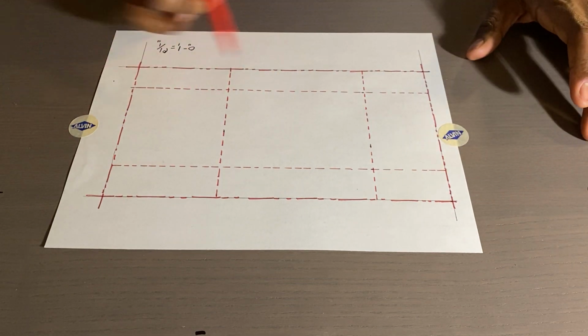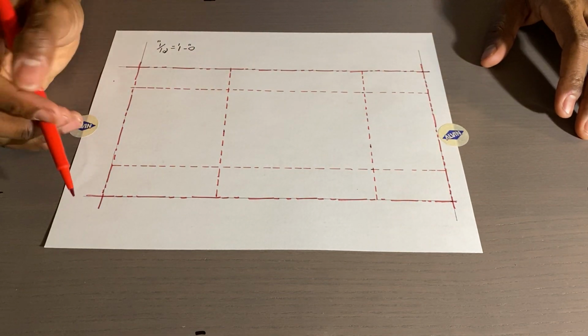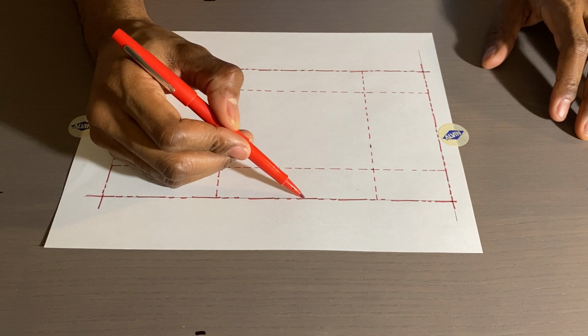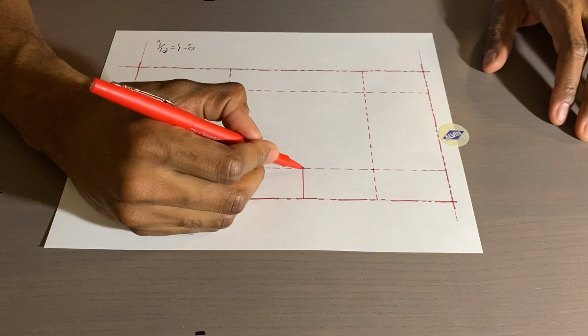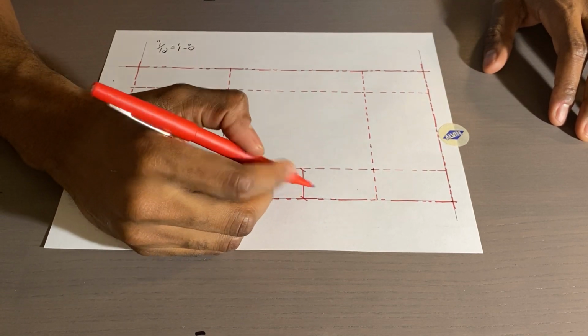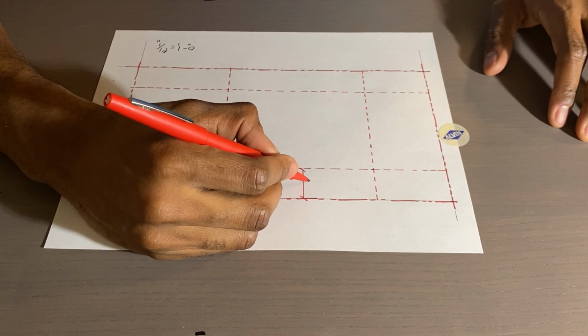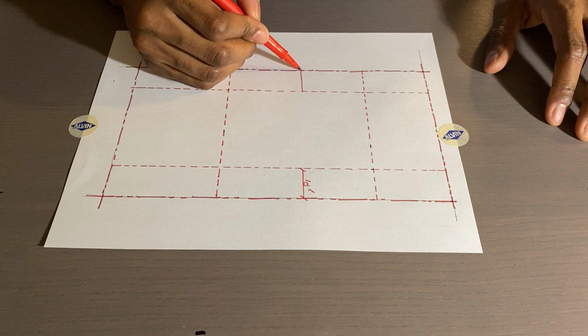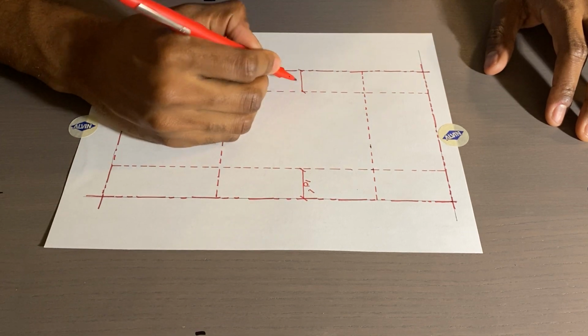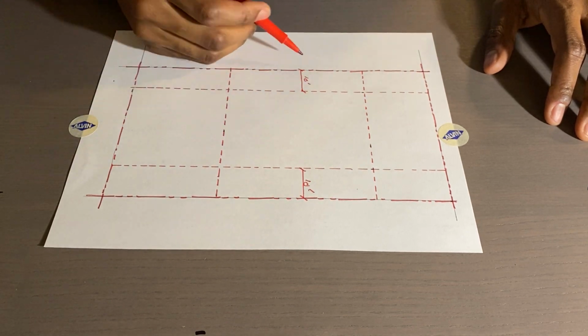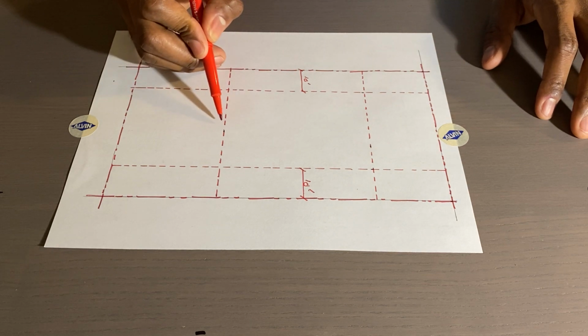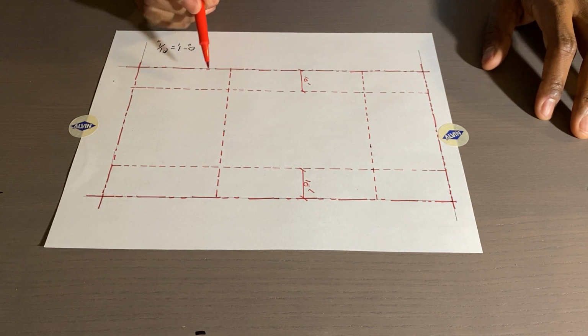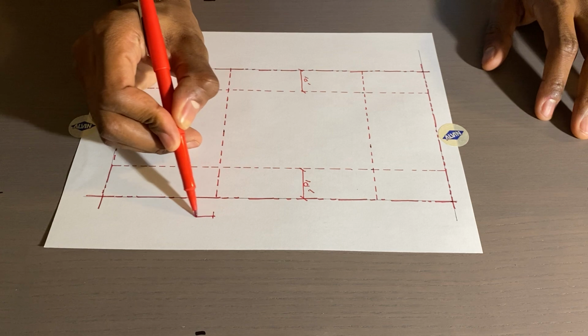So those are our setback lines. That's our property line. And what I like to do, just to remind myself, and you guys can do this as well, is actually put in what these are. I think that's helpful. So that's 10 feet, 10 feet. This here is, let me put it down here.